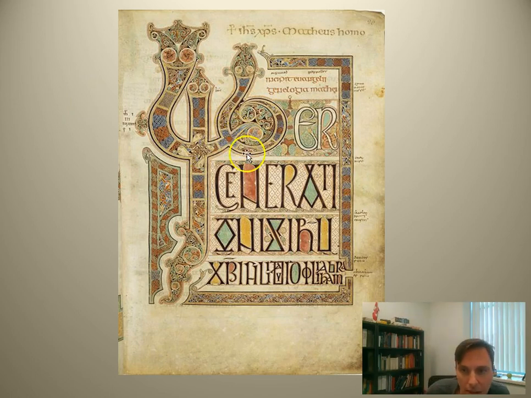Here's a detail of that image again, and we can see here's the text in Latin, and those little marginal notes there are in English. So some of the earliest English that we have is actually marginalia in Latin texts, little translations, little notes. This is some of the first written English that we find.